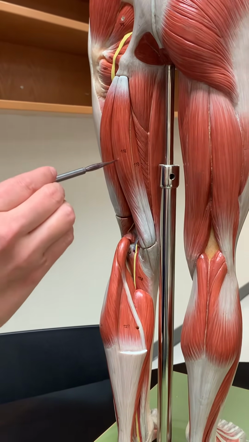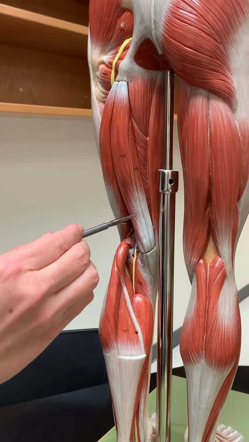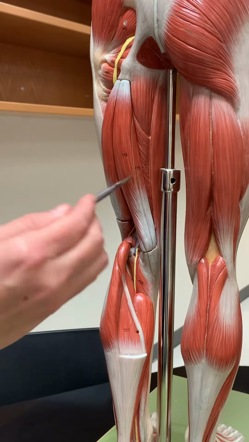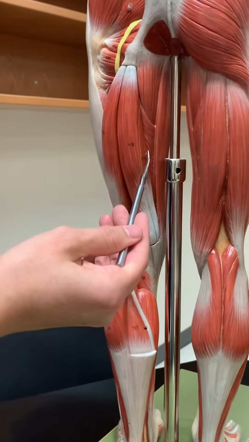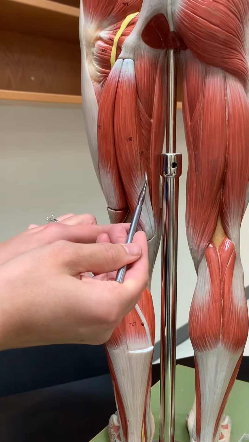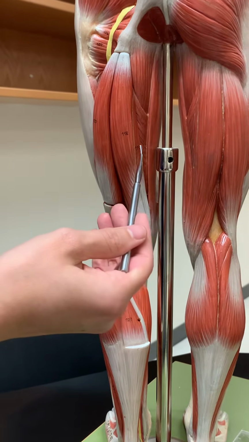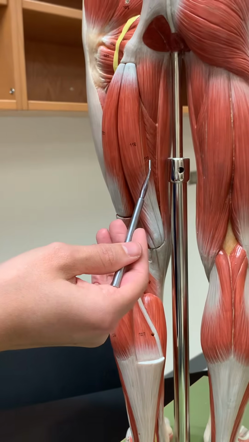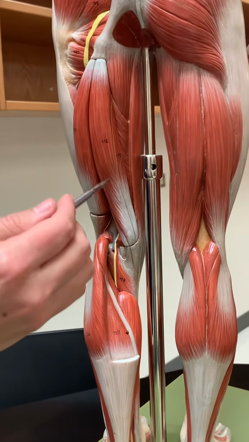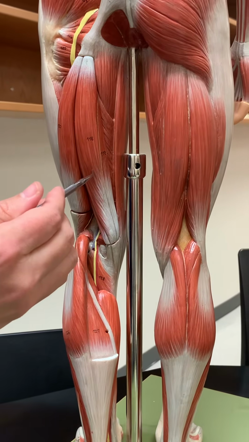We have one on top, semitendinosus. There's a pretty distinct tendon here. And then underneath, spread out on either side, is semimembranosus, spread out like a membrane underneath. There's a portion of it viewed here and here, but imagine it underneath semitendinosus.